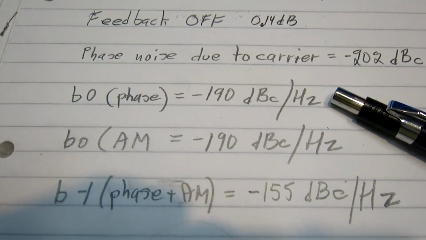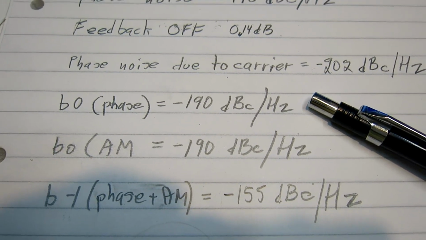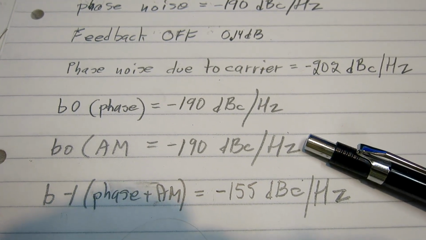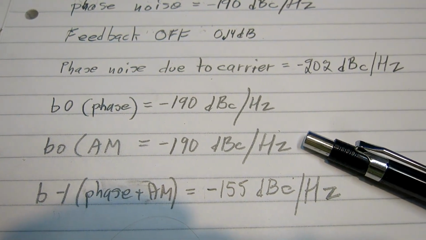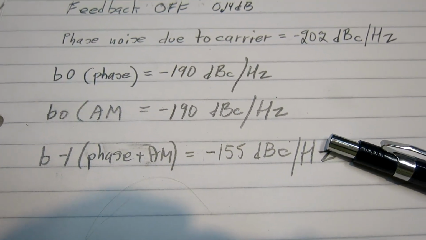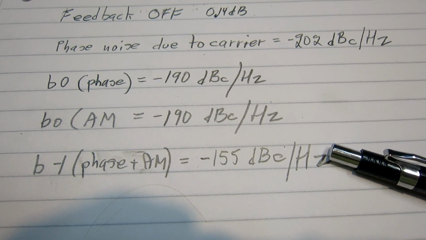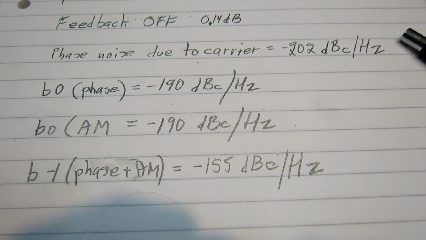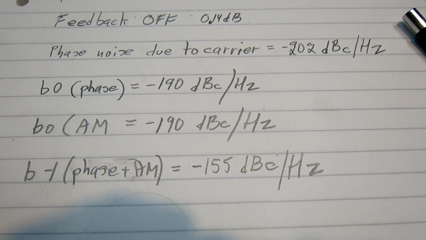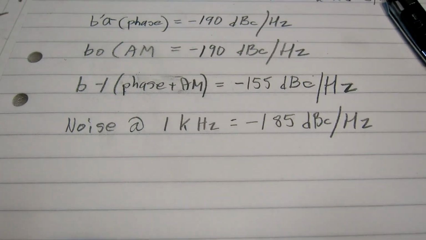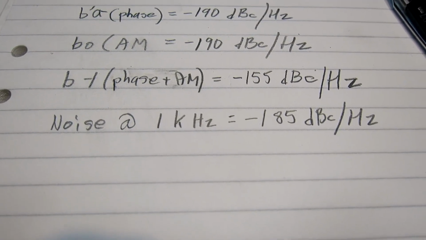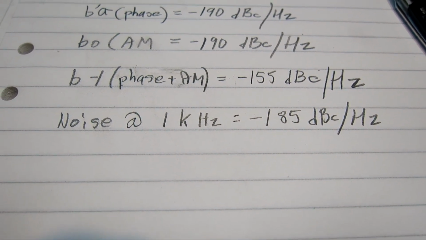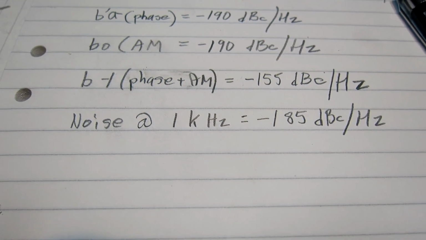So with conventional notations, B0, the phase noise is minus 190 dBc per hertz, and the B0 for AM noise is also minus 190. The B minus 1, phase noise plus AM noise, and I don't know how much of one or the other, is at minus 155 dBc per hertz. This means that I expect the noise at 1 kilohertz to be minus 185 dBc per hertz. This is not something that I can measure today.